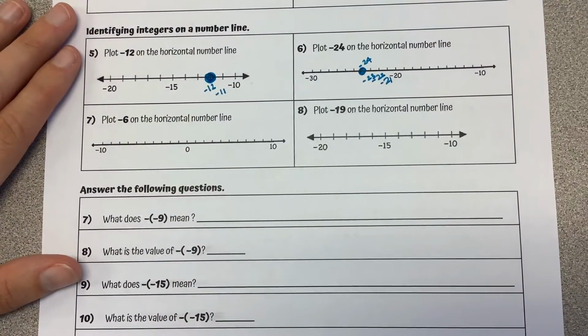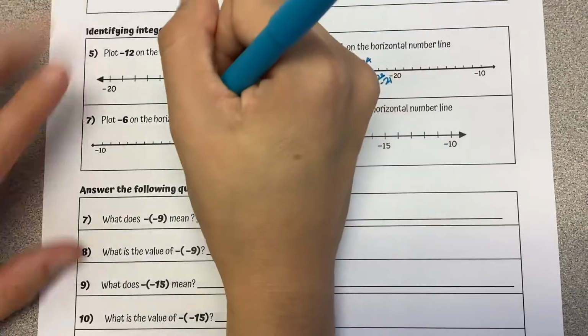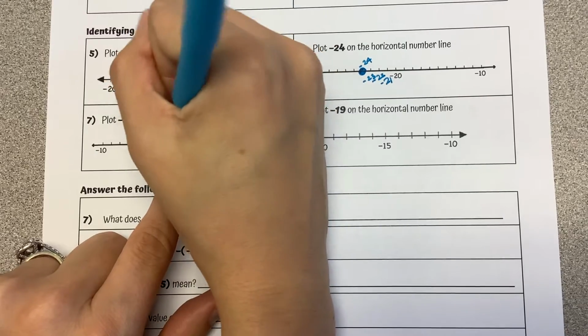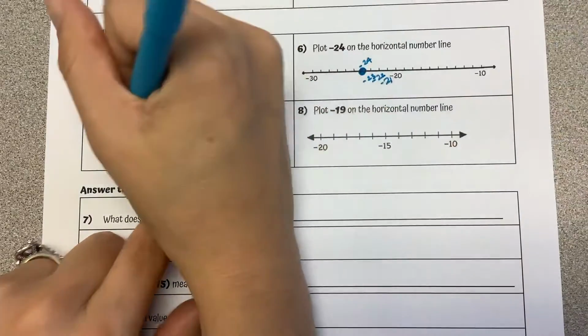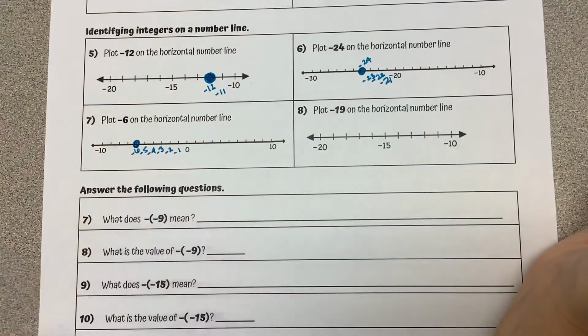Plot -6 on the horizontal number line. So this is +10, 0, -10. So I'm going to start at 0 and count backwards. -1, -2, -3, -4, -5, -6. So our dot goes right here.